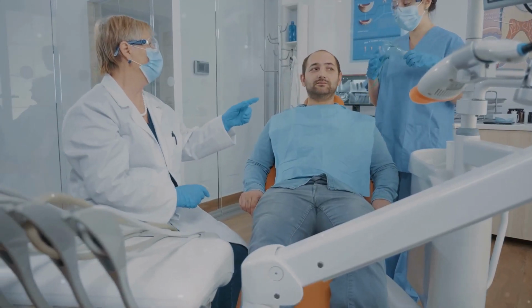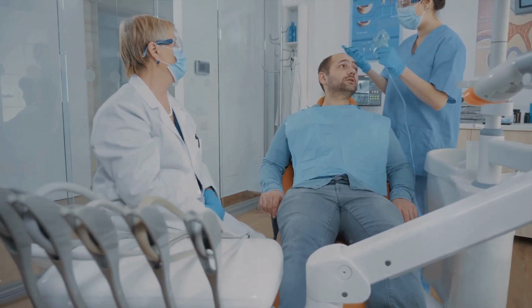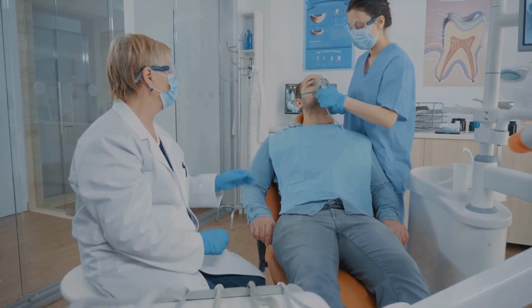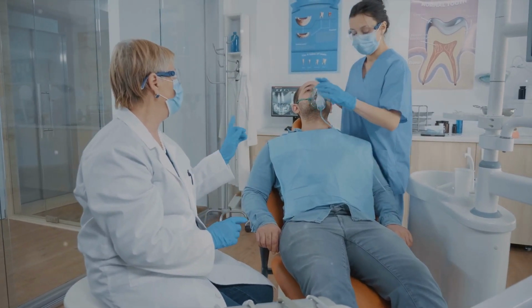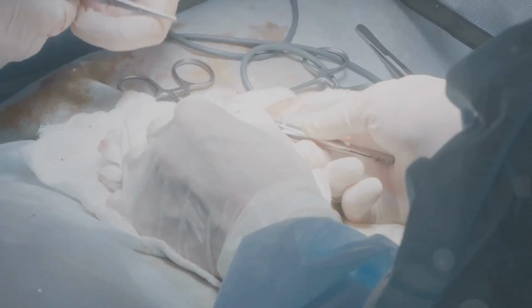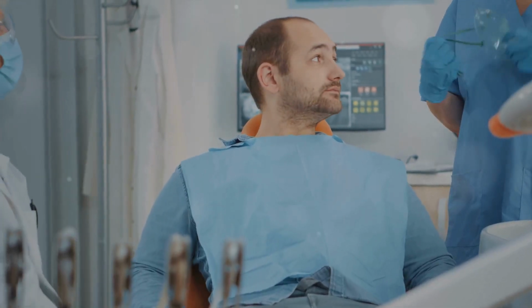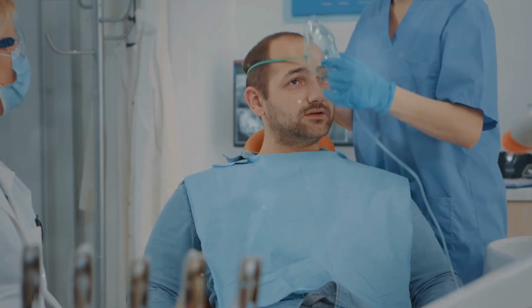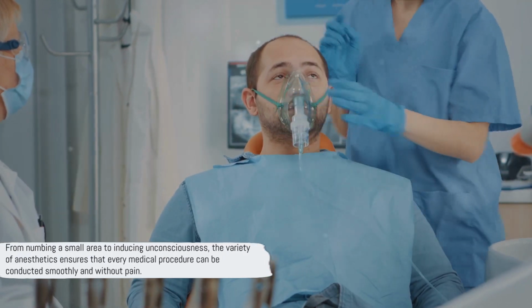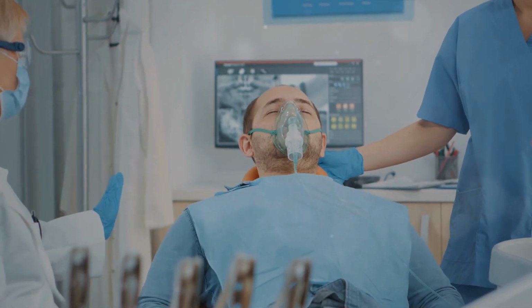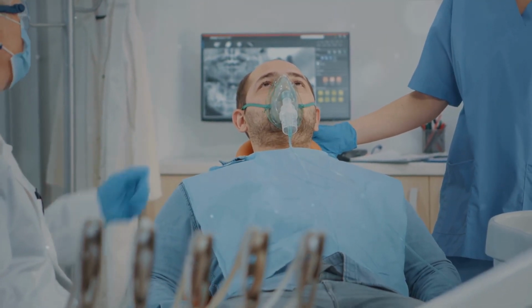In summary, each type of anesthesia has its own role to play. Local anesthesia numbs a small area, regional anesthesia numbs a larger region, and general anesthesia induces unconsciousness for major surgeries. Each type is a vital tool in the medical field, allowing procedures to be conducted without causing undue distress or pain to the patient. From numbing a small area to inducing unconsciousness, the variety of anesthetics ensures that every medical procedure can be conducted smoothly and without pain.